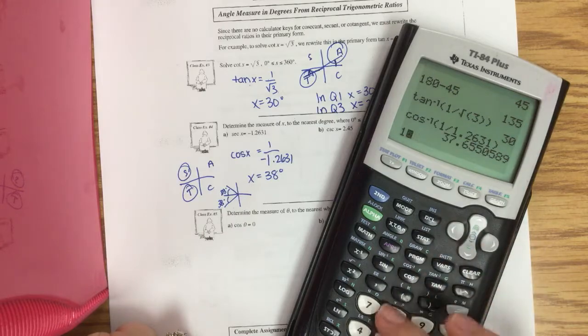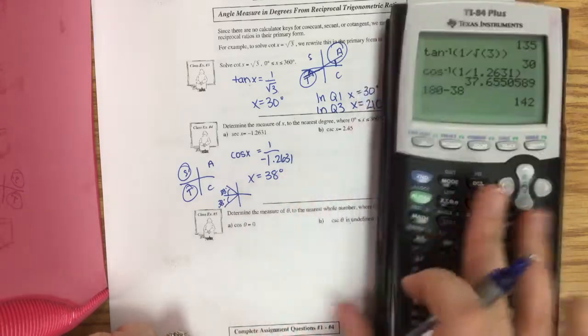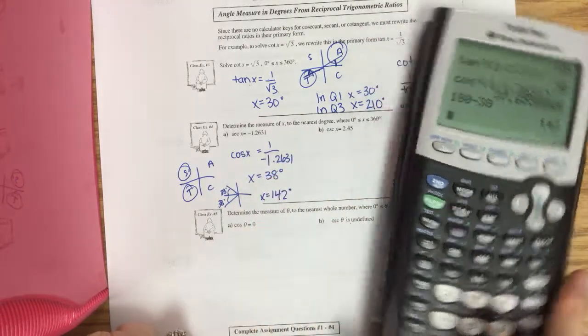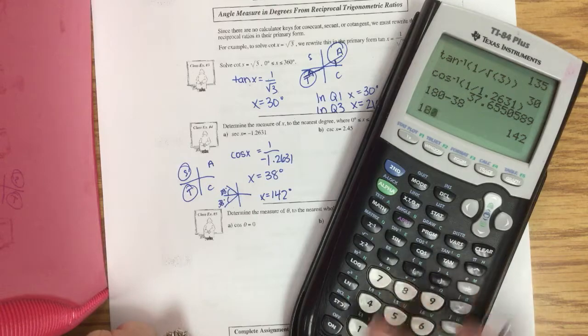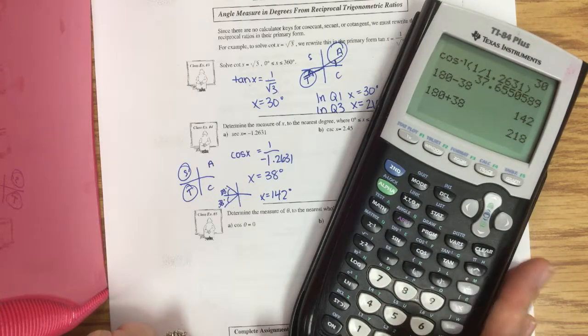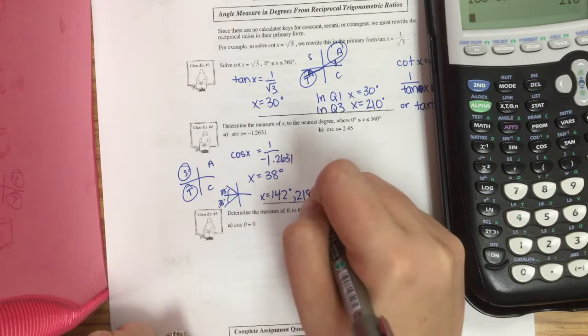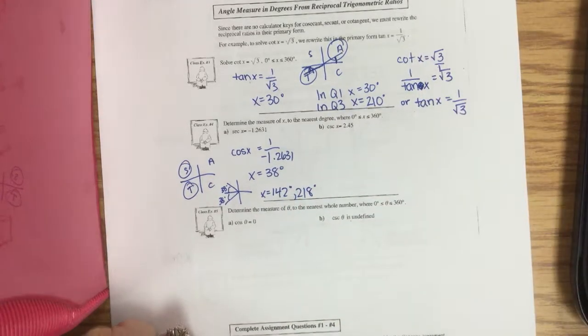180 minus 38 if I was in quadrant 2, or at 142 degrees, or 180 plus 38, 218. So there's two solutions between 0 and 360, 142 and 218.